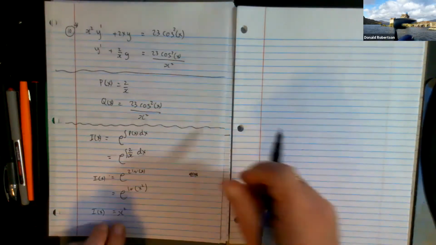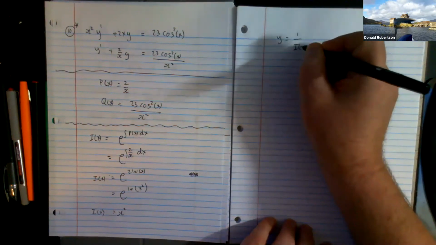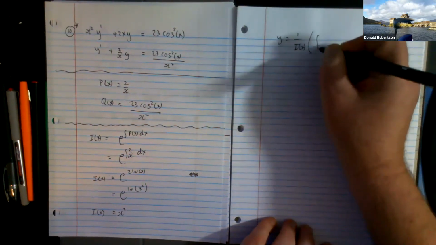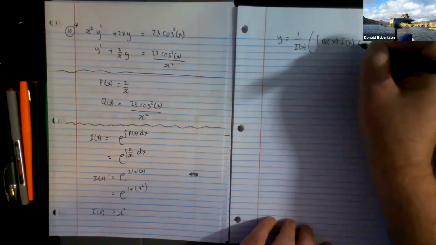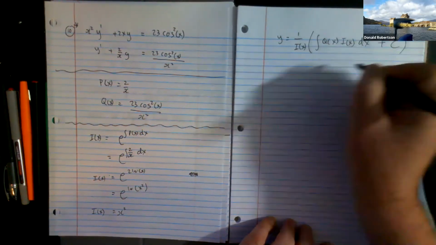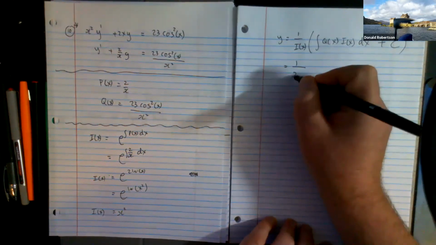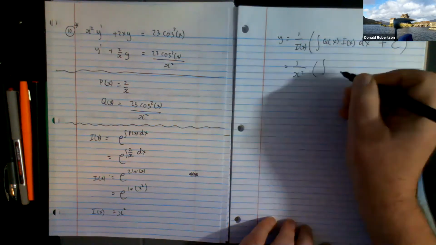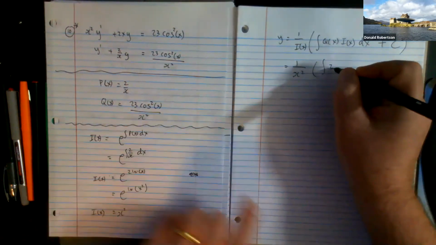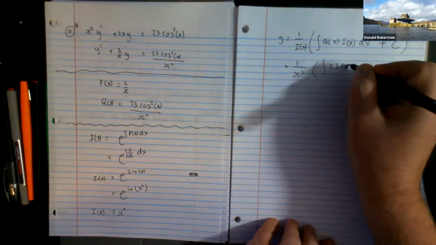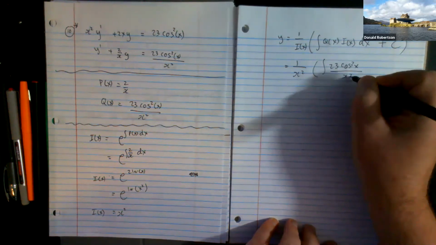Ready for the solution. This is where the ugly happens. And you lot are going to be able to tell me much quicker than they did. Q of x is 23 cos squared x over x squared times an x squared.